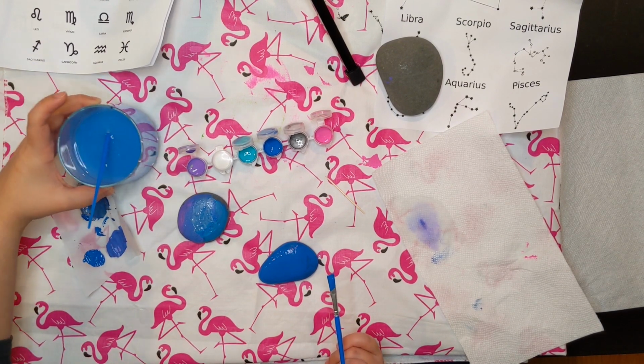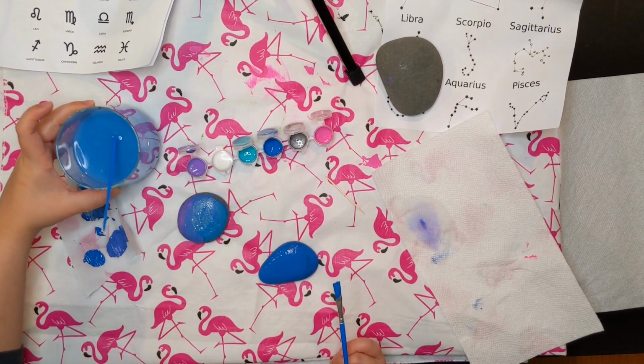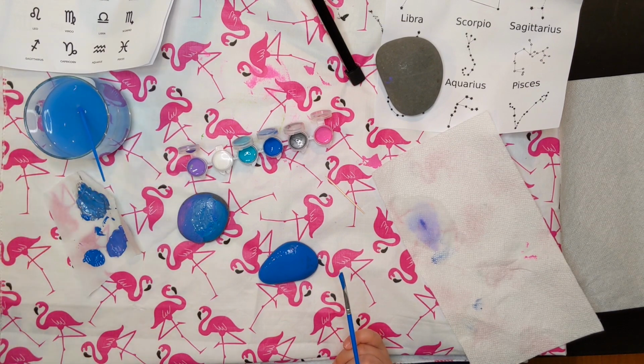You can see my little dirty water. I've been using a lot of blues. No problem with me. That's my favorite color. Okay, I'll see you guys in a little bit.